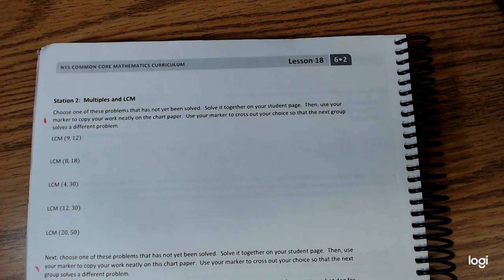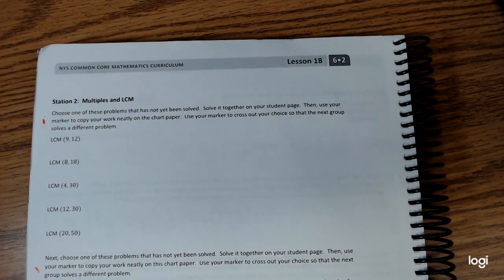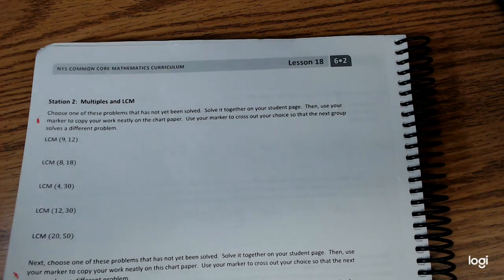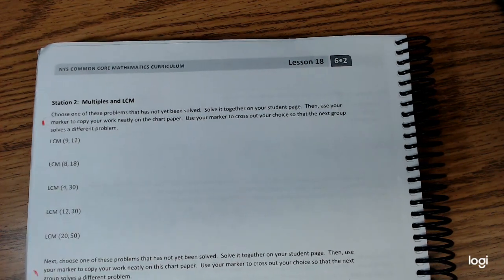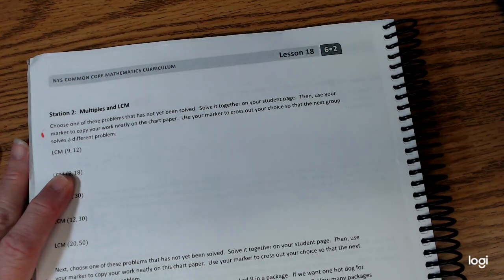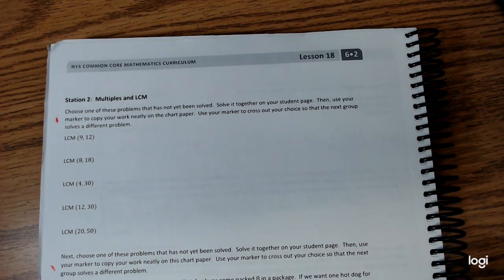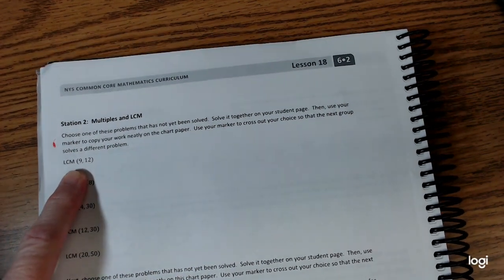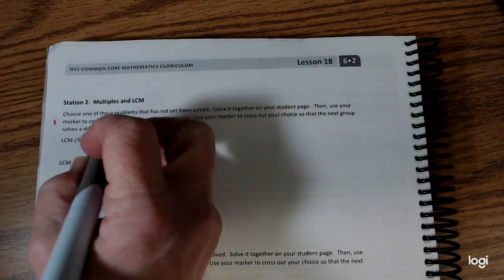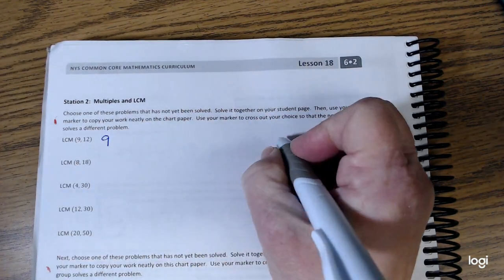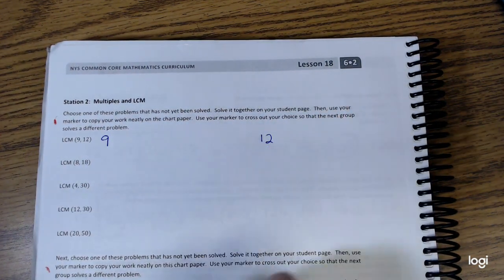All right, so the directions say to choose one of these problems that have not been solved, but we're going to go ahead and do more than that just so we can get a little bit of practice. So the first thing we're going to do is look at the least common multiple of 9 and 12. Remember, the first thing we have to do is list the multiples of the 2 numbers. So I'm going to put the 9s on this side, and I'm going to put the 12s over here.